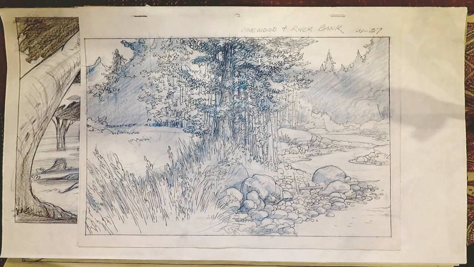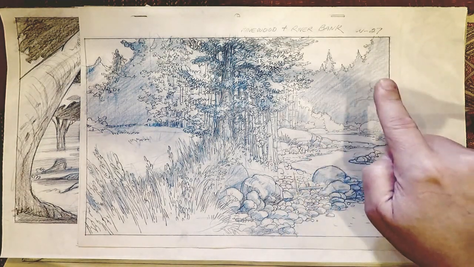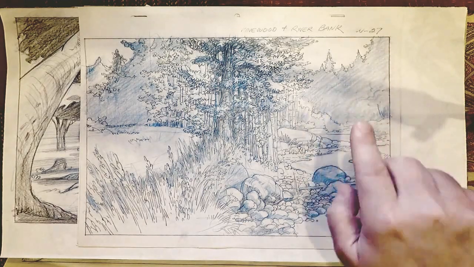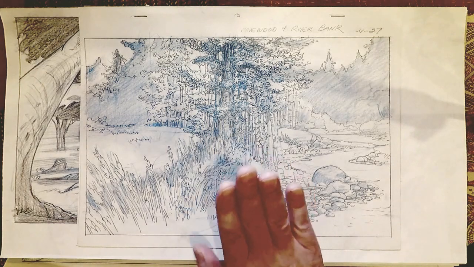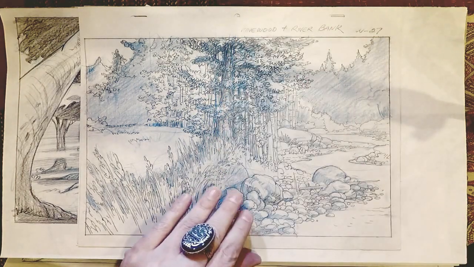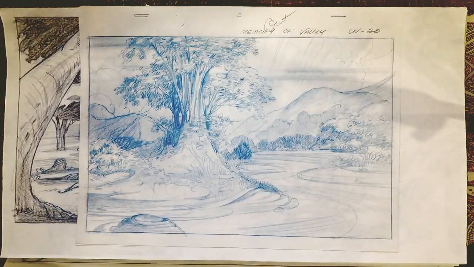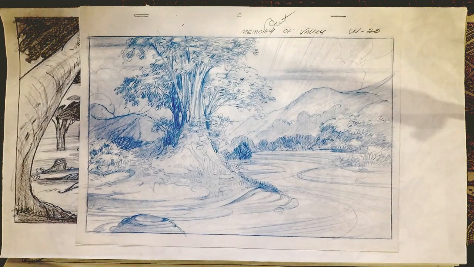There's a pine forest with a riverbank. Look how it leads back, how he's got simplified detail in the background and more detail up front to give it a feeling of depth. Beautiful flowing shapes.